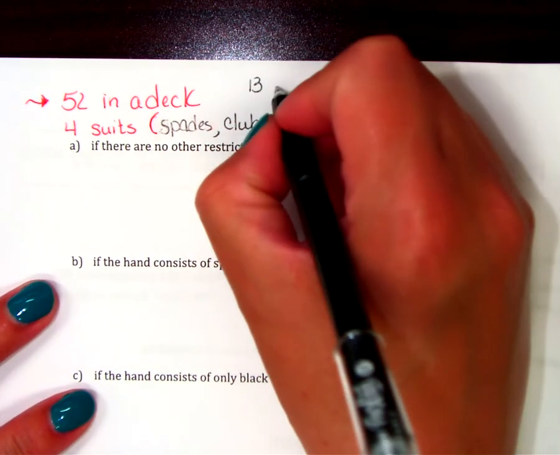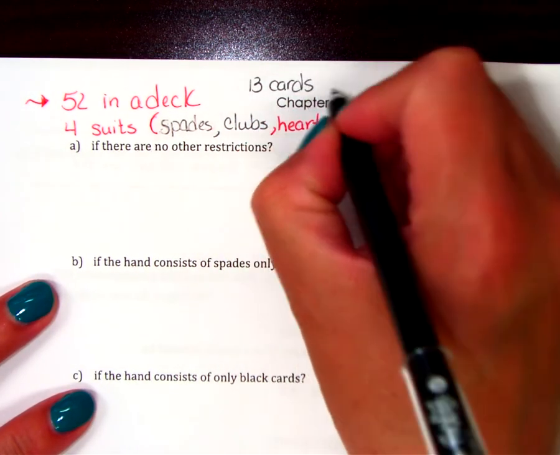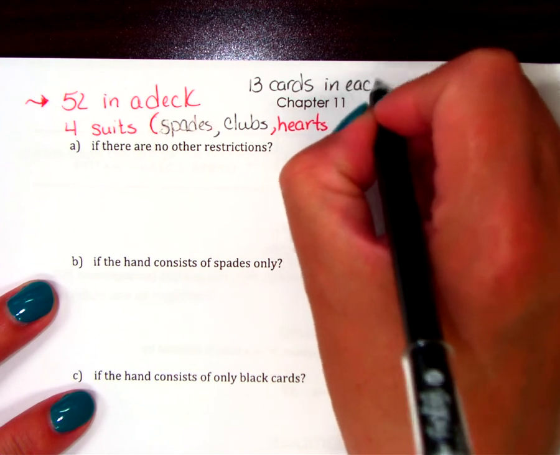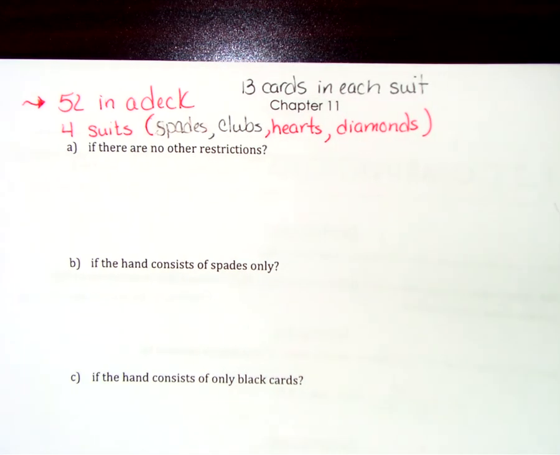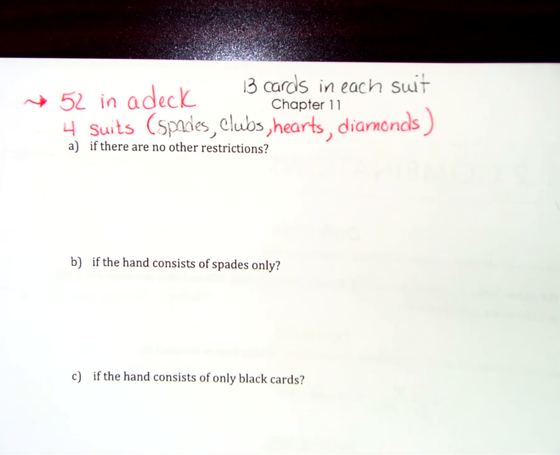Are we counting any jokers or extra cards? I guess not. Okay, so if you have 52 cards in a deck and you divide it by 4, 13 is your answer. If you've played cards before with a standard deck of cards, you go ace through king, right? So 1 through 10 plus 3 face cards.